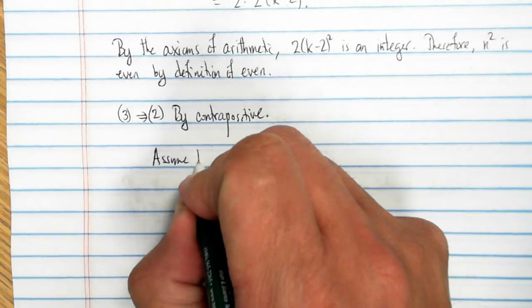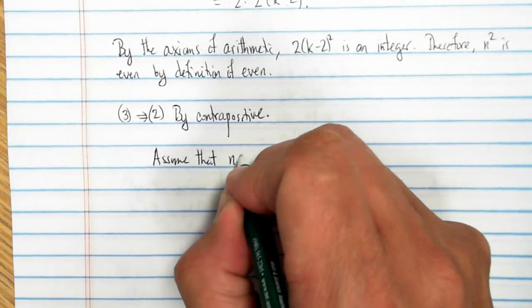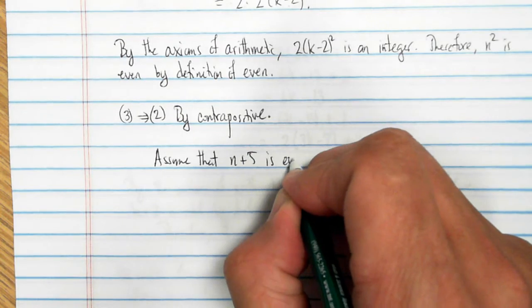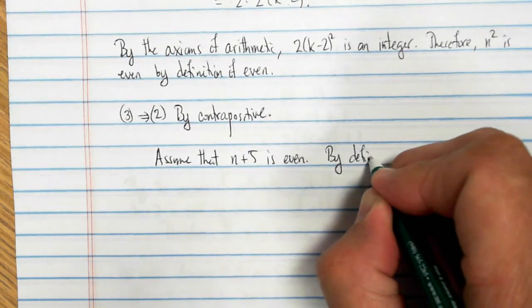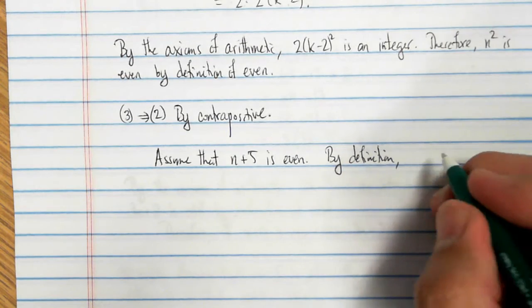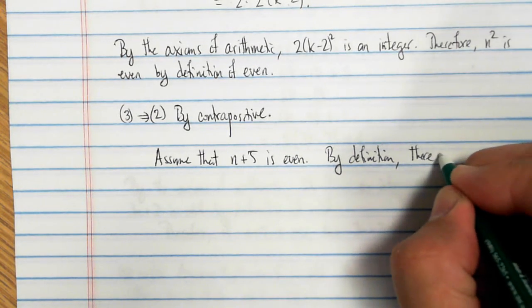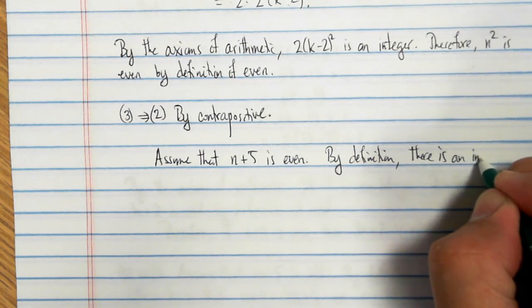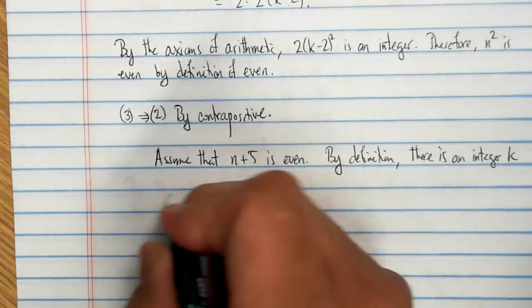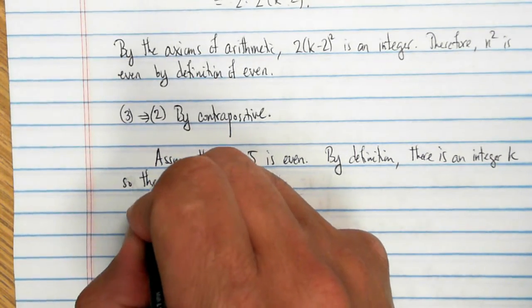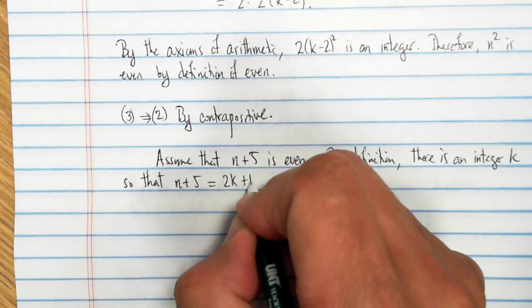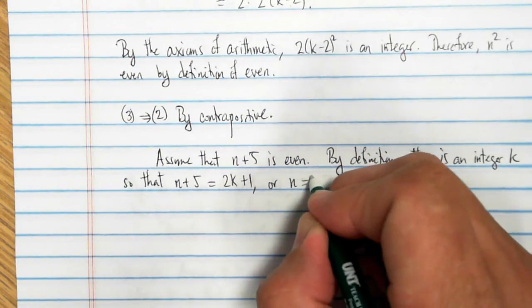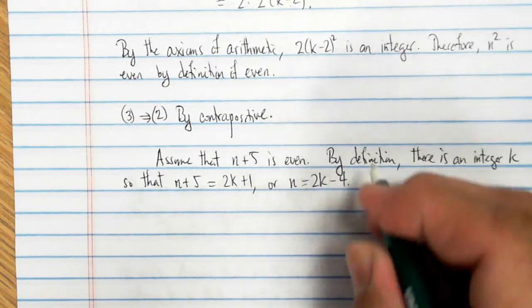Assume that n plus 5 is even. By definition, there is an integer k so that n plus 5 is equal to 2k.